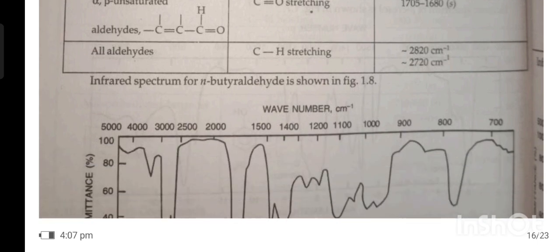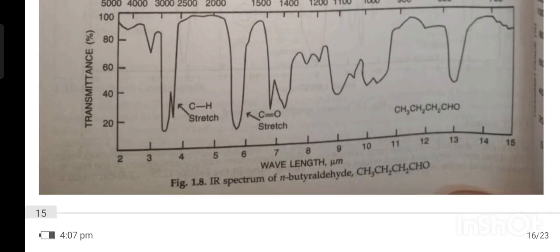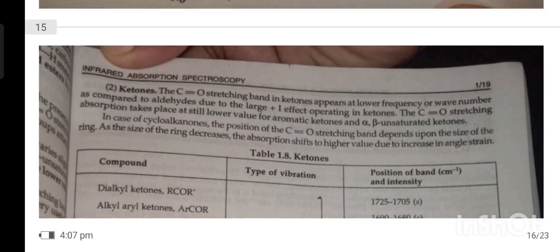Infrared spectrum from N-butyraldehyde is shown in figure 1.8. Second, ketone. The carbonyl stretching band in ketone appears at a lower frequency or wave number as compared to aldehyde due to the large +I effect operating in ketone. The carbonyl stretching absorption takes place at a still lower value for aromatic ketones and alpha, beta unsaturated ketones.